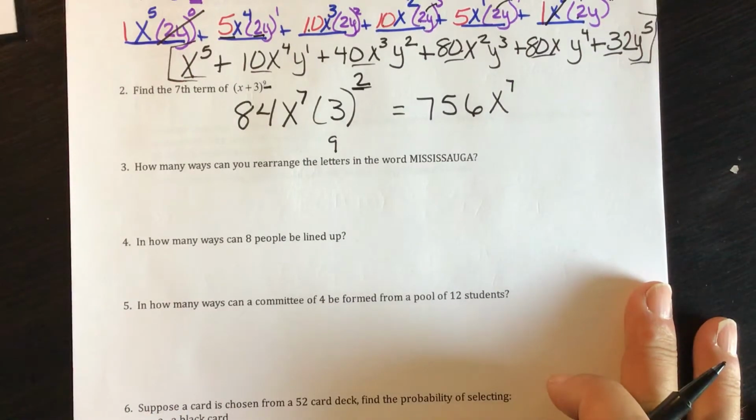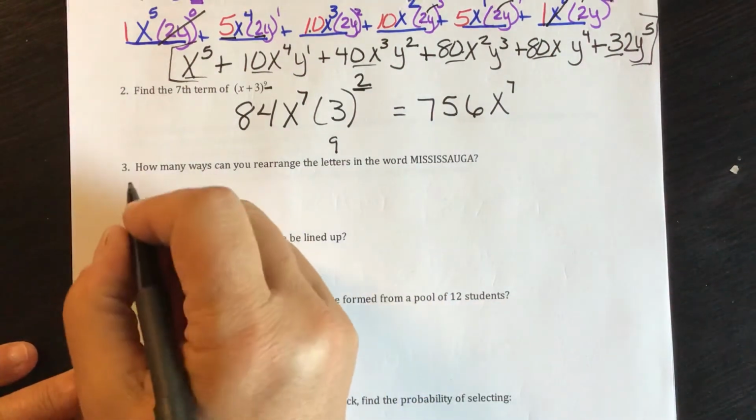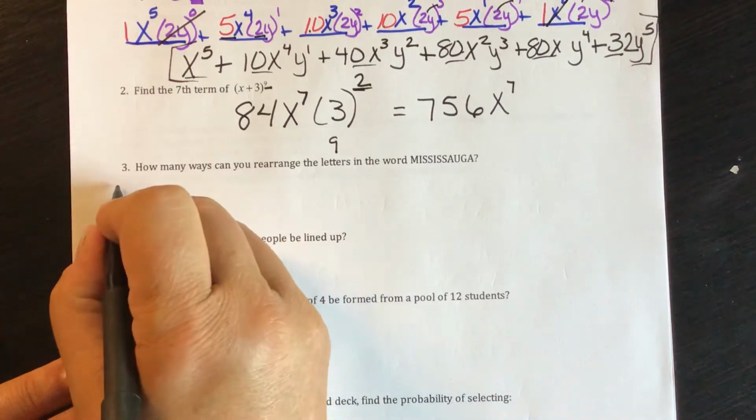Number 3 asks how many ways you can rearrange the letters in the word Mississauga. So we're arranging the letters, but notice that some letters repeat. So we want our arrangements to be different. So the total number of letters is 11.